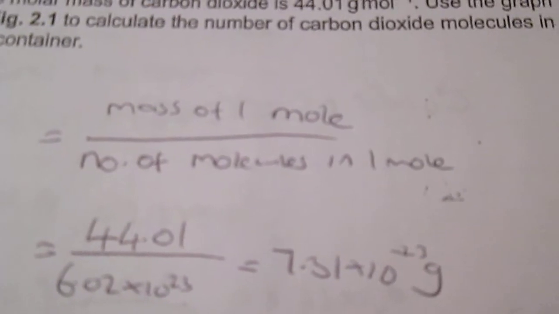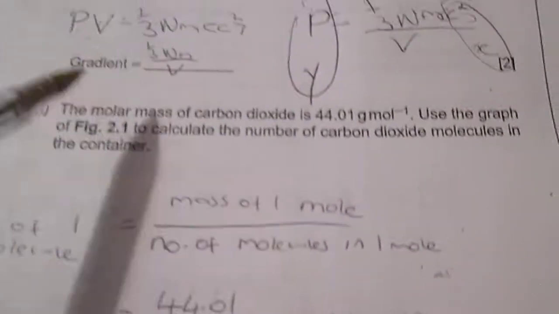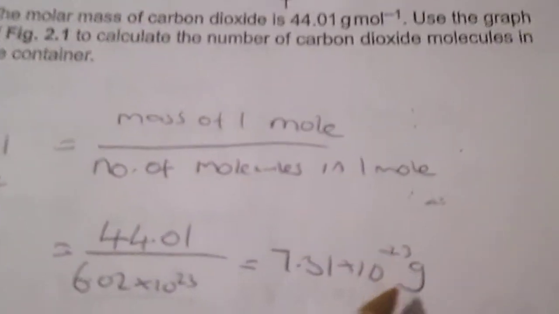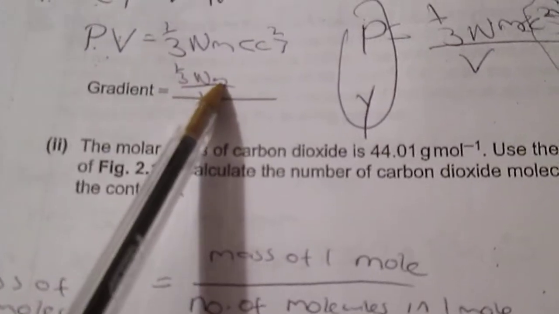Because we're going to substitute this value into our gradient equation, we have to change the grams into kilograms. To do that, we times by 10 to the minus 3 again. So this minus 23 actually becomes minus 26. So 7.31 times 10 to the minus 26 kilograms. That is our small m.